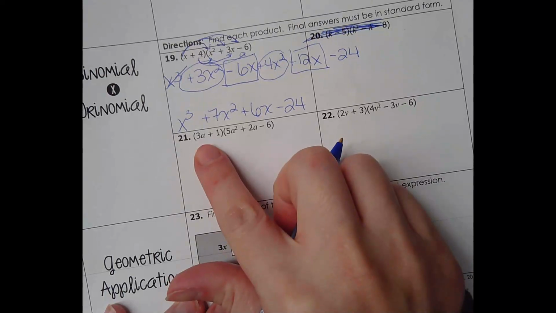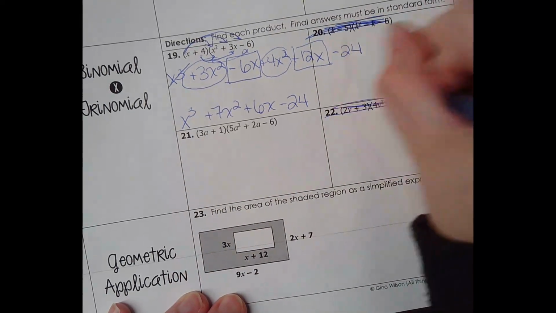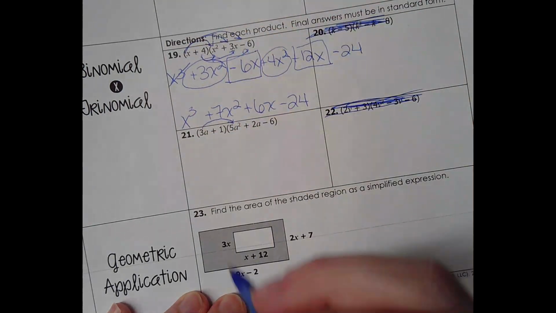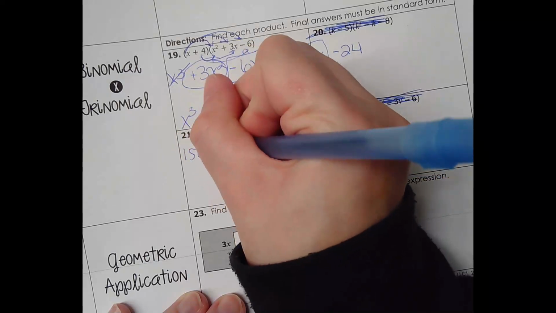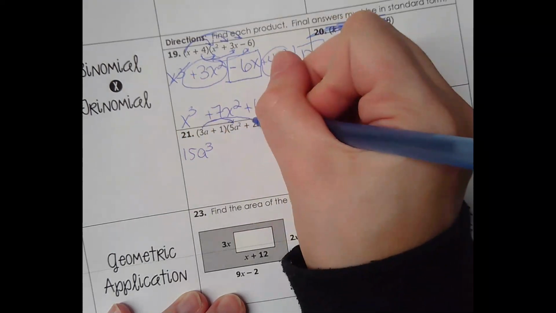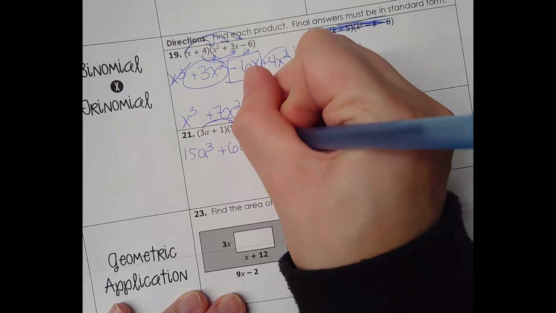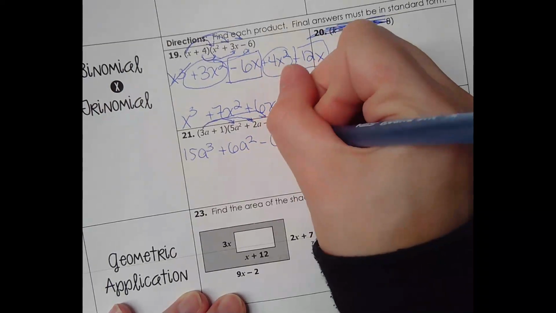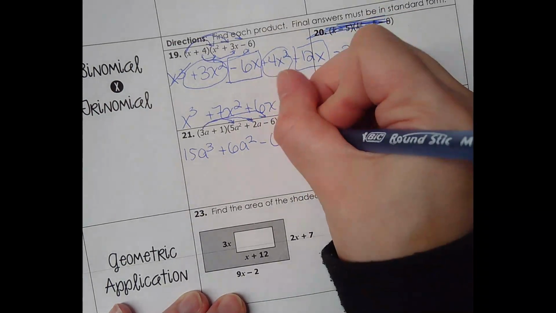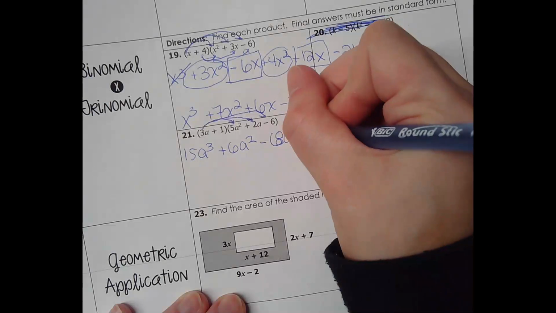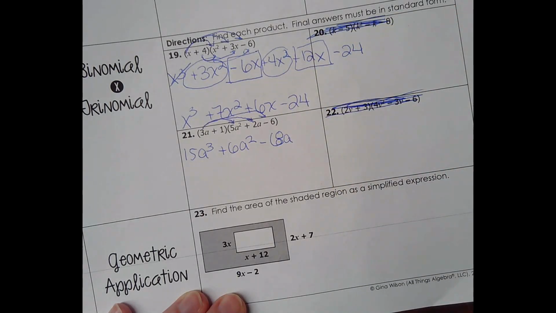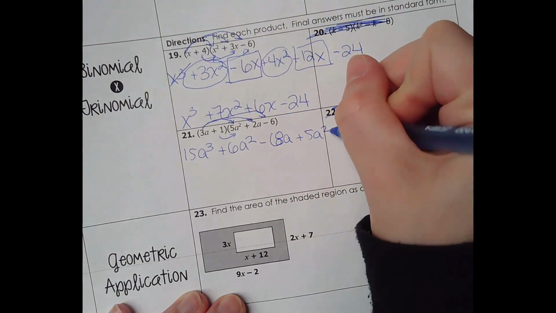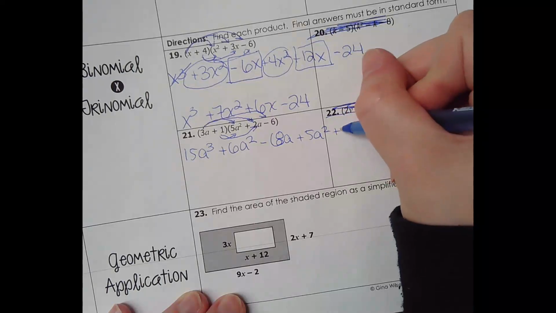Let's do number 21. So we do another one like that. I'm going to cross that out so we could use both boxes. 3a times 5a squared would be 15a to the third. 3a times 2a is 6a squared. 3a times negative 6 is negative 18a. 1 times 5a, so this is easy because everything times 1 means I'm just repeating it.